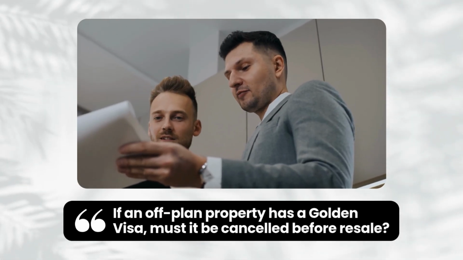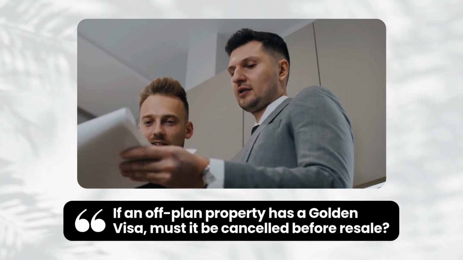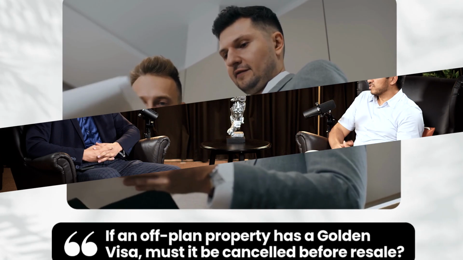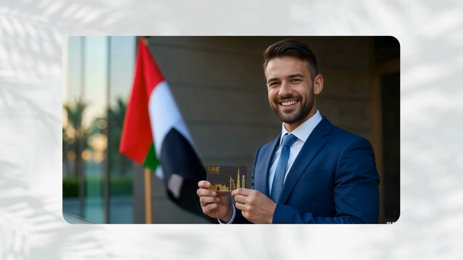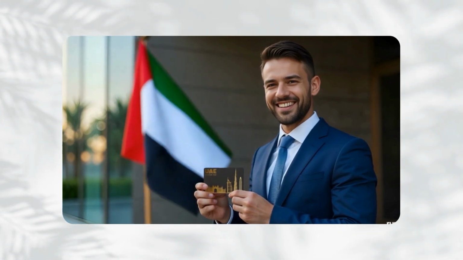If an off-plan property has a golden visa, must it be cancelled before resale? This is a very important question, and it's pretty common. People buy property, and of course, there is a golden visa benefit. If they buy property, they get a golden visa, so they rush to get a golden visa immediately. However, there will be a challenge when you want to resell it, because you need to cancel the golden visa before you can transfer the property, because the golden visa is linked to the property.